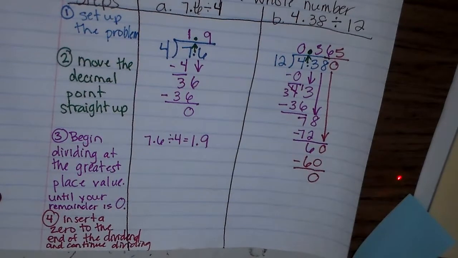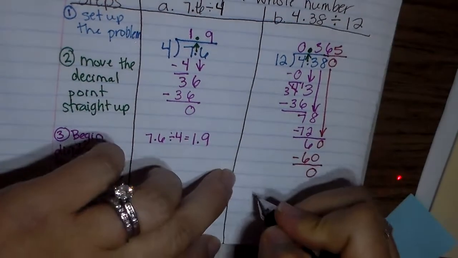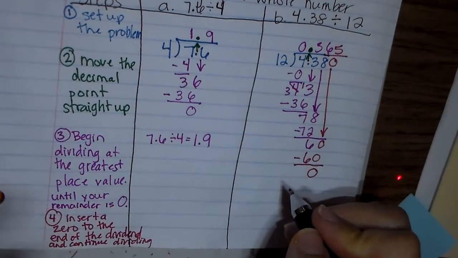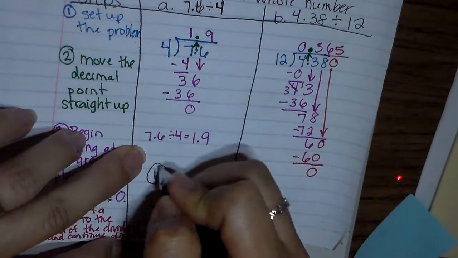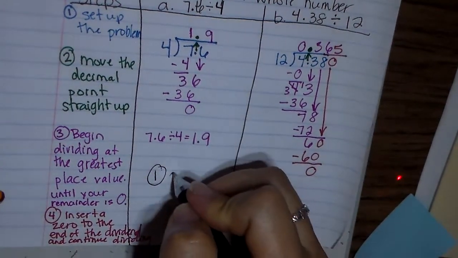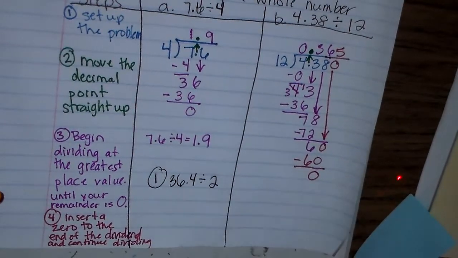Okay. Now I would like you to try some problems on your own at home. So I'm going to give you 2 problems, and I want you to bring these to class tomorrow and show me how you did with them, because we're not doing it tonight. So problem number 1, I would like you to do 36 4/10 and divide that by 2.